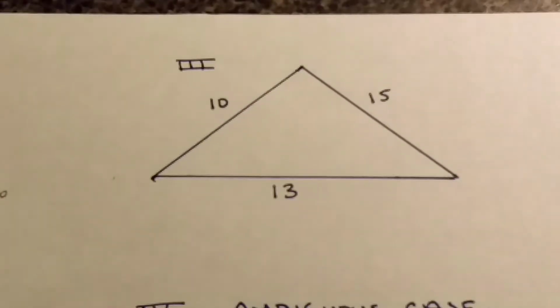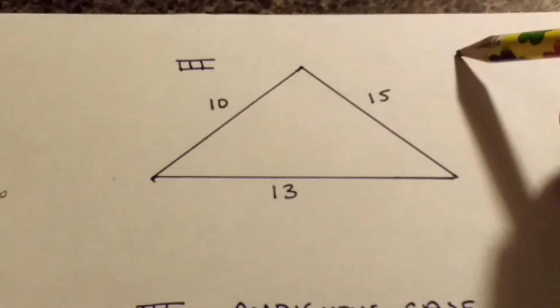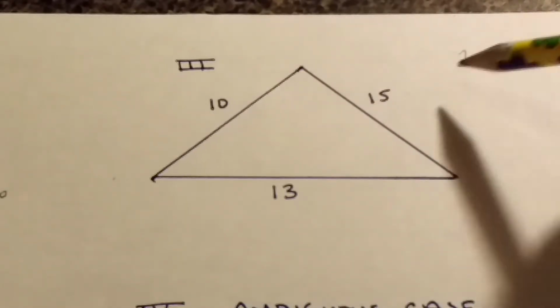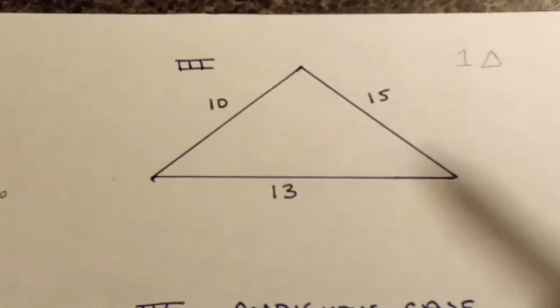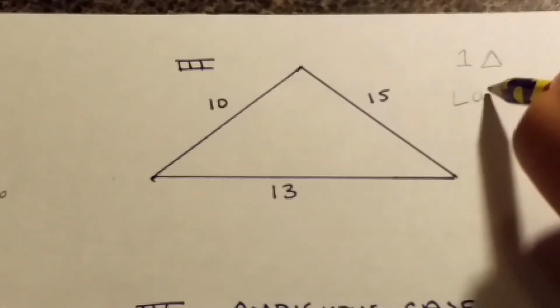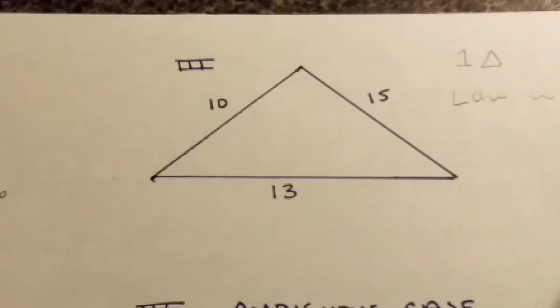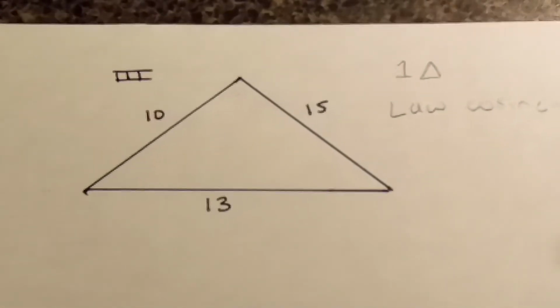The third case that I have on here was one of the last ones that we saw in our notes. This is the one that is the side, side, side triangle. And this one I told you can only make one triangle, and I remember this one easier just because it's pretty distinct. It's just 3 sides. This one you have to use the law of cosines as well. And that's just because we have no angles, so there would be no complete ratios in the law of sines.